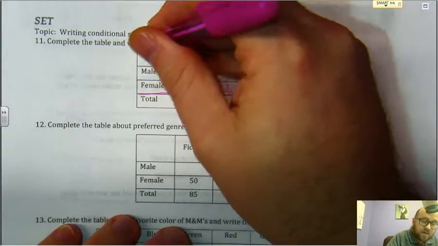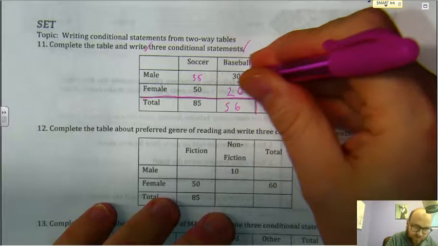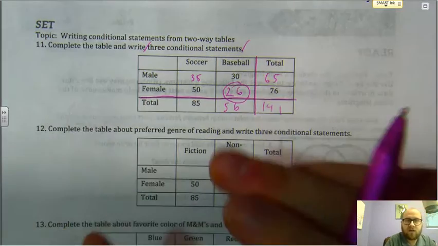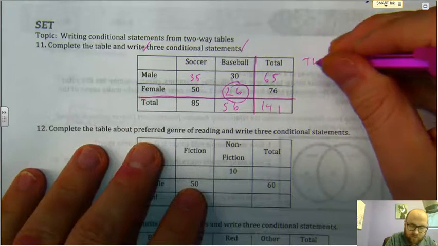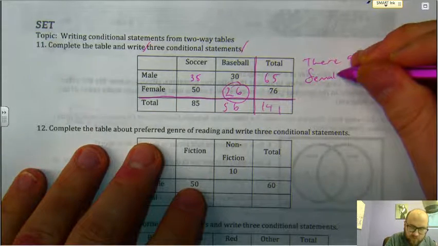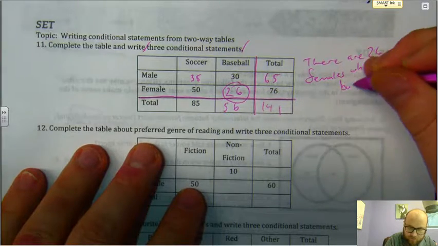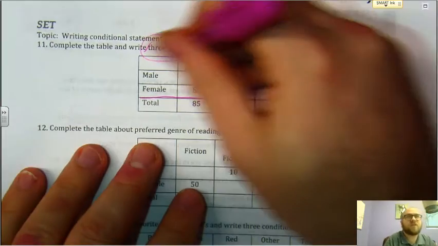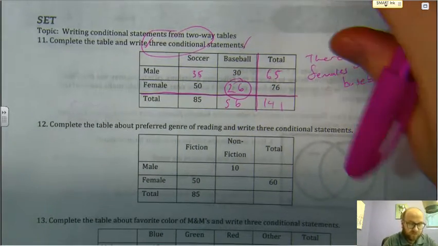Then we want to write 3 conditional statements. What you want to do with those conditional statements is to phrase 3 different areas in this. So we might want to say something like this: if I were to pick this specific joint frequency, I would say something like there are 26 females who prefer baseball. Okay, so you're going to write 3 conditional statements like that where we're looking at both of those sections. All right, we'll do that for the next 2.